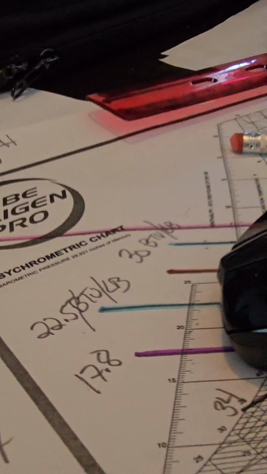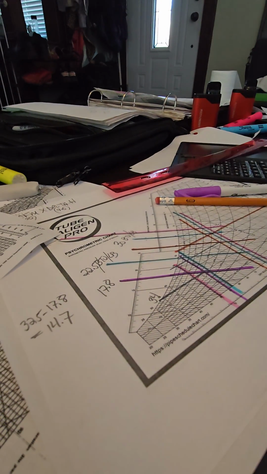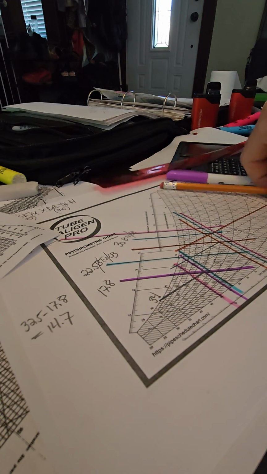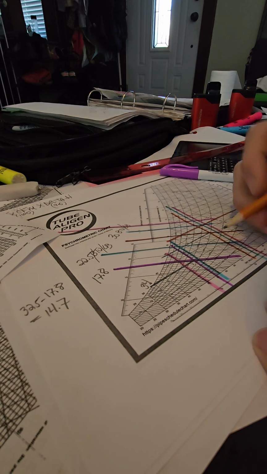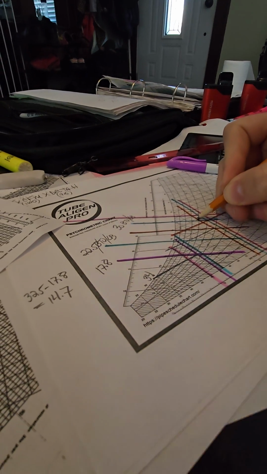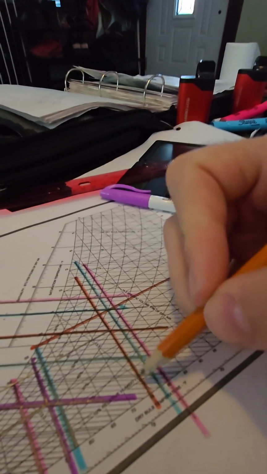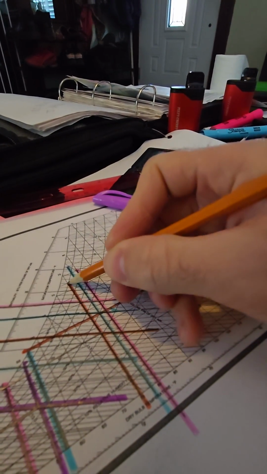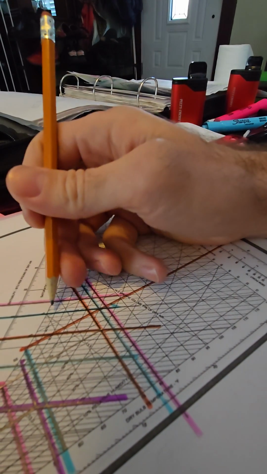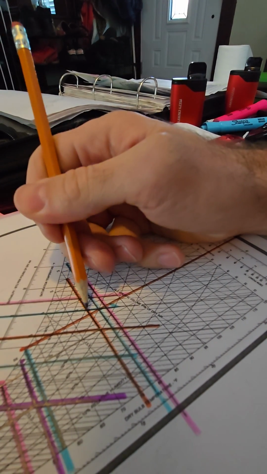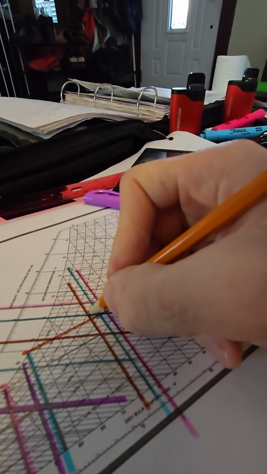Yeah. That's delta H. So, 75 and 65. 75 goes up like this, 65, so right here.